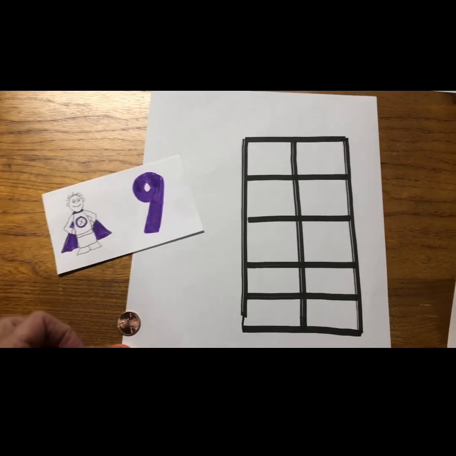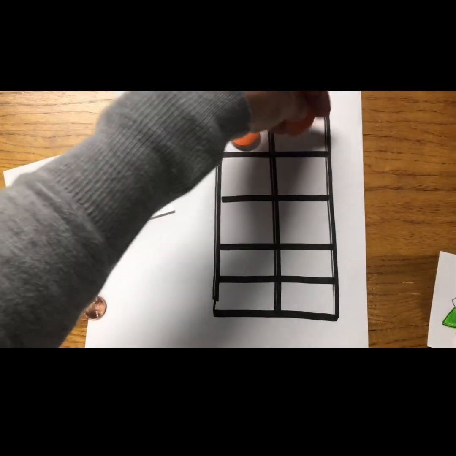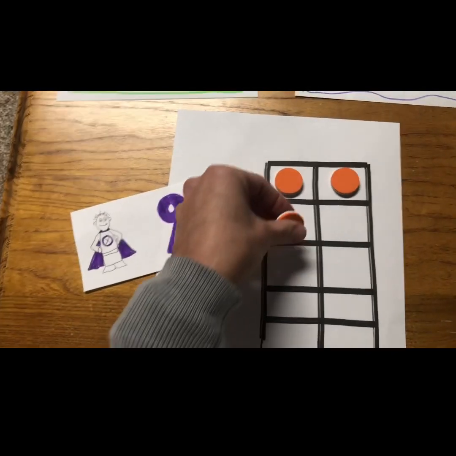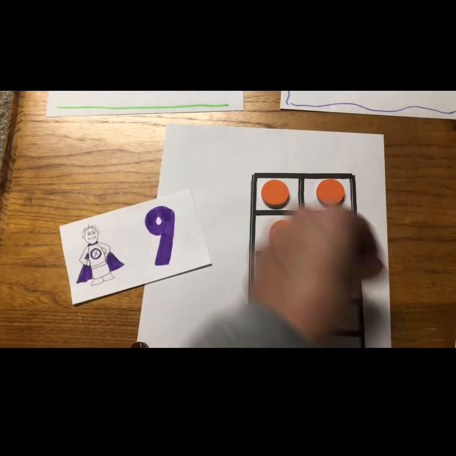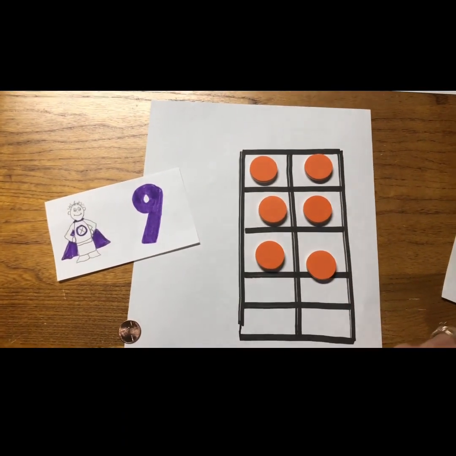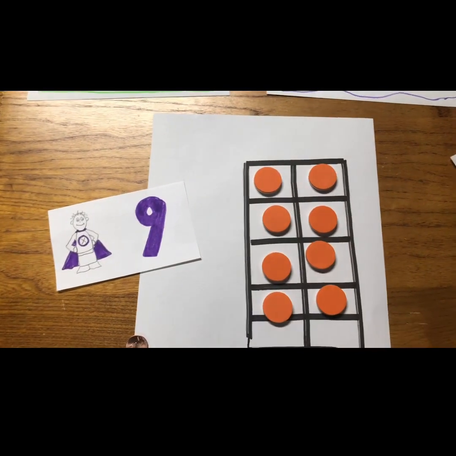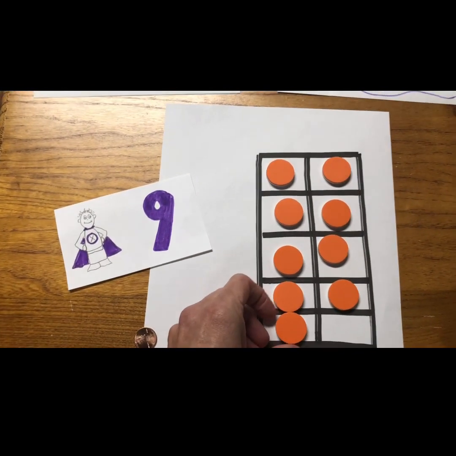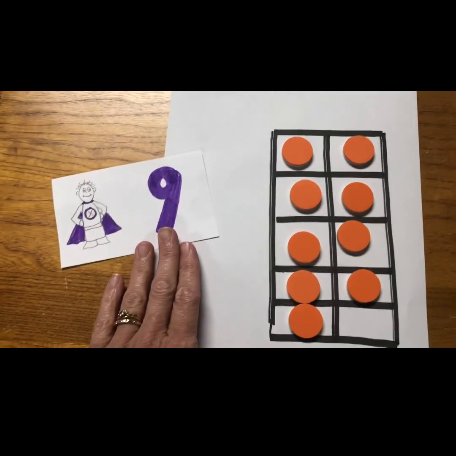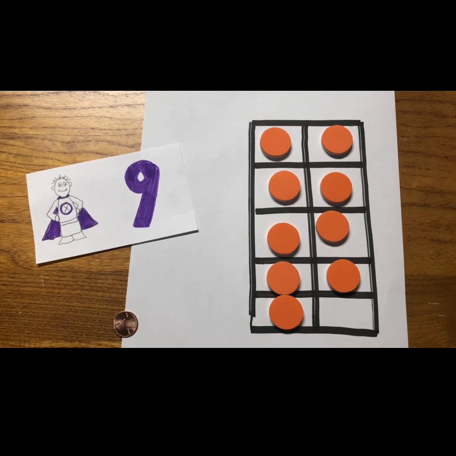So I need to put 9 things in the squares. So 1, 2, 3, 4, 5, 6, 7, 8, and 9.